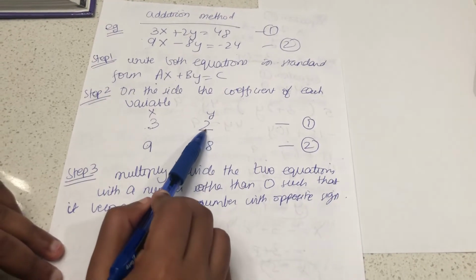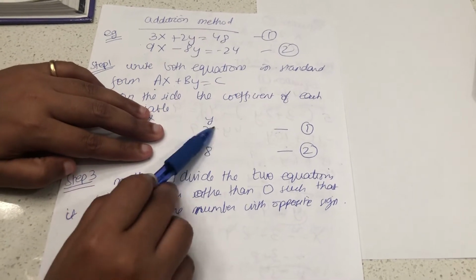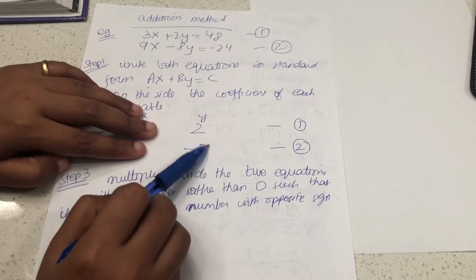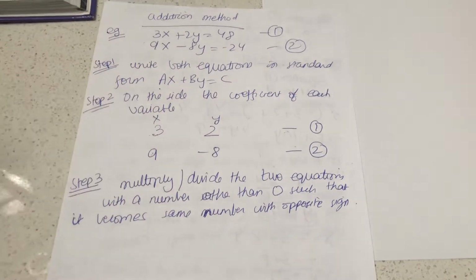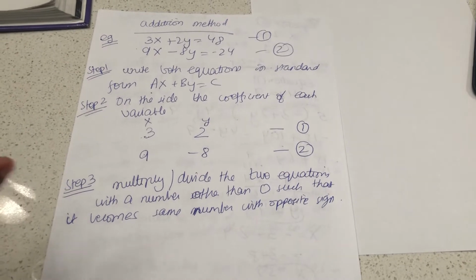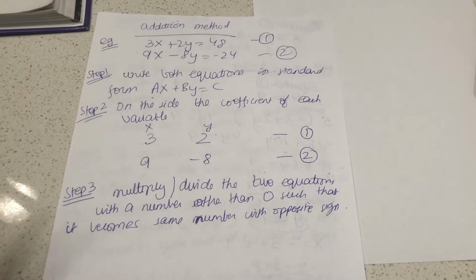Use y also. So choose any. If you're choosing y, if you're making y as 2, you have to make this as -2. If you're making this as -8, you have to make this as 8. Same number with opposite signs. So what do you think? Decide which one you want to do, whether you want to choose x or whether you want to choose y.